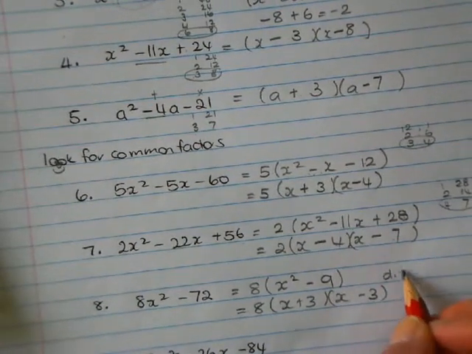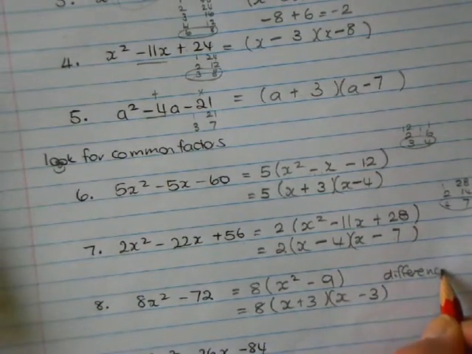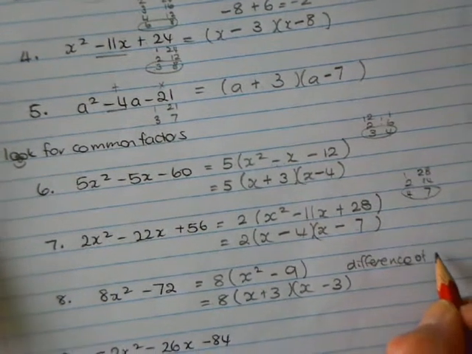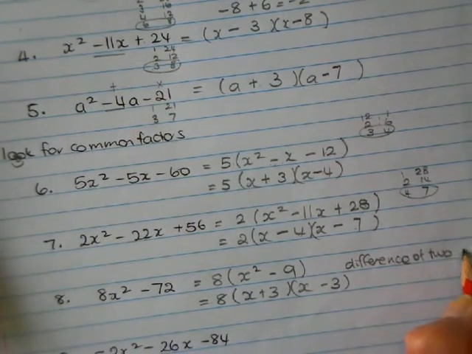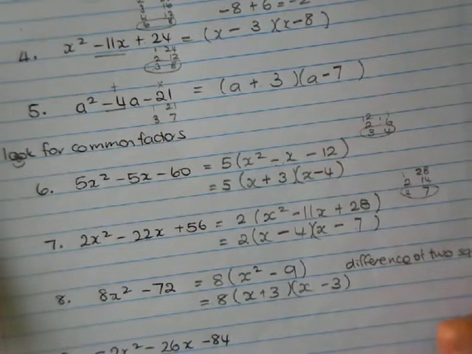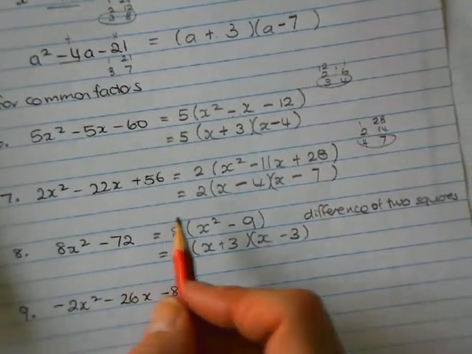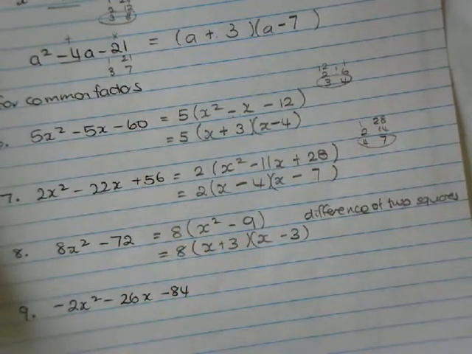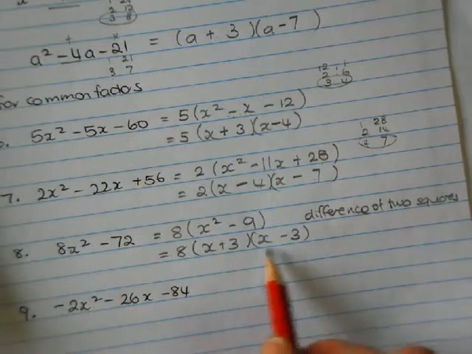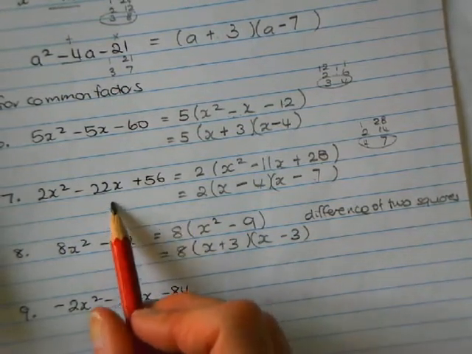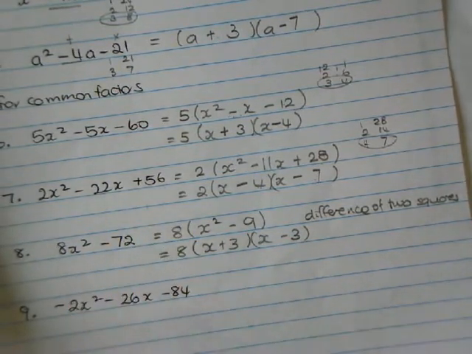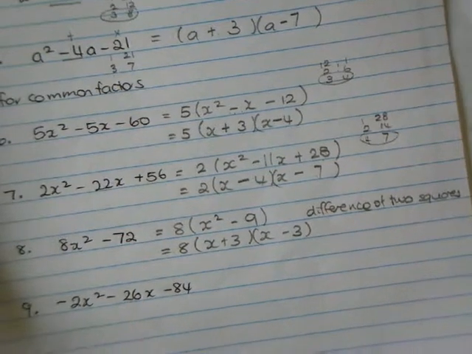The reason I spotted this difference of two squares is because 9 is a square number and it's negative there. If I was to expand this out, I would end up with 8x squared minus 72.